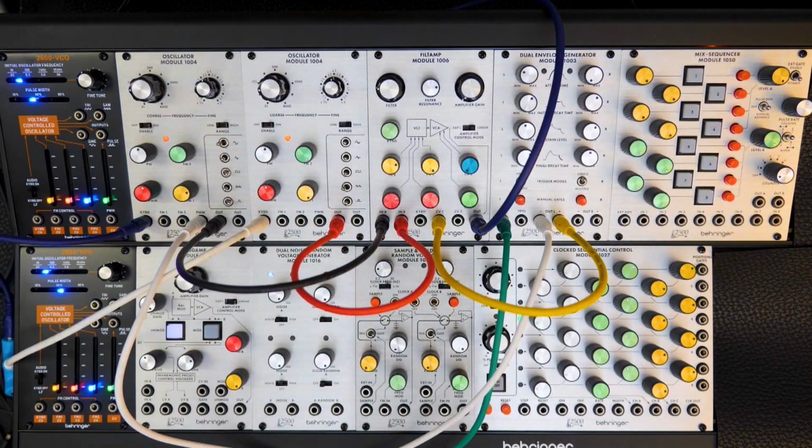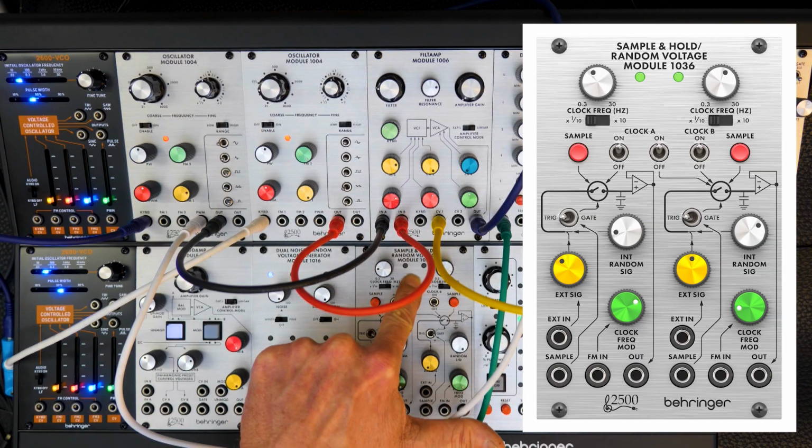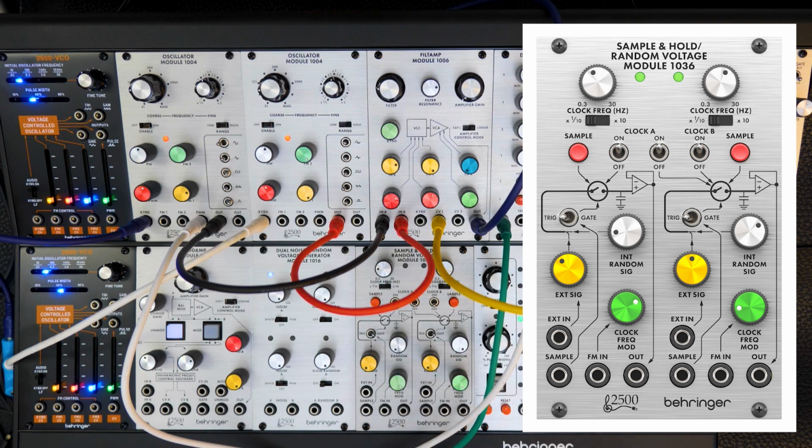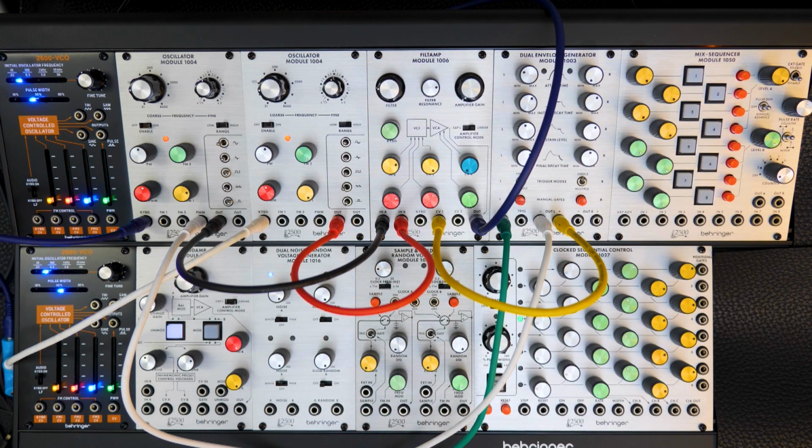Now let's talk about the sample and hold module 1036. Here in this module we have two sample and hold generators which can work independently from each other. So for our patch here we are just going to use the first sample and hold generator. A sample and hold module in a synthesizer captures and holds a sample of an input signal. The input signal can be anything and outputs it until it is updated with a new sample.